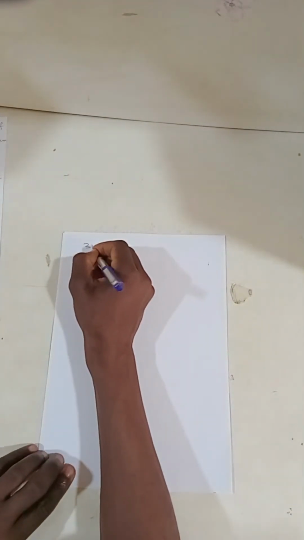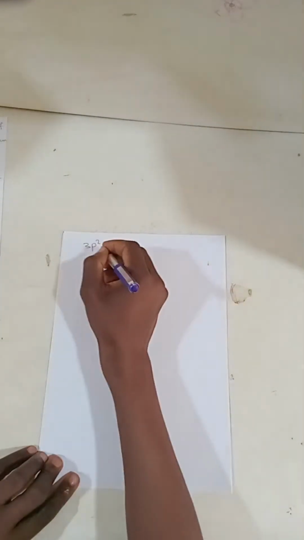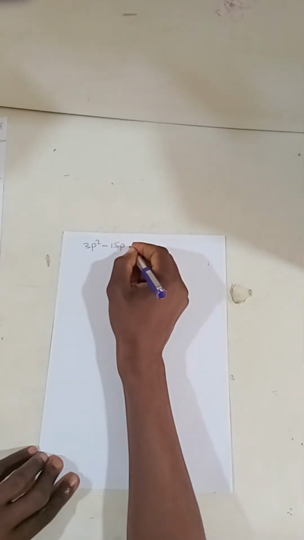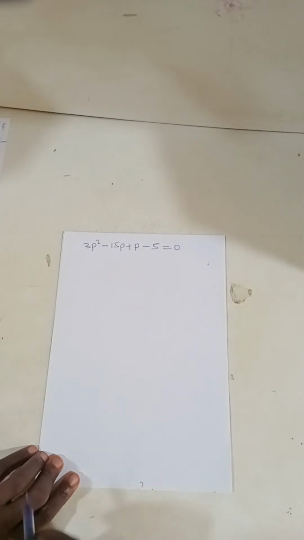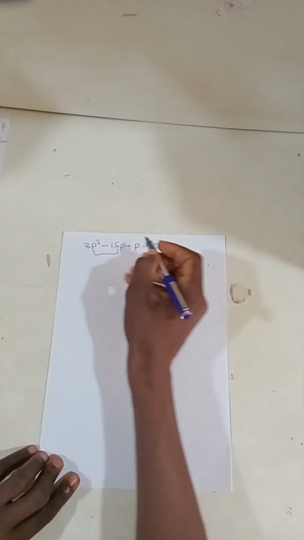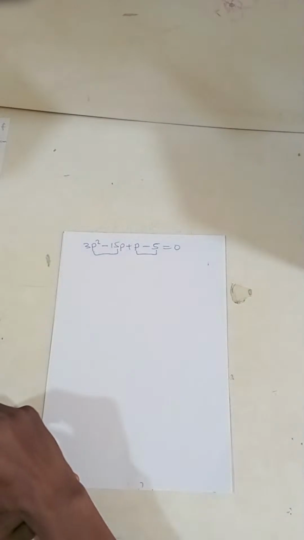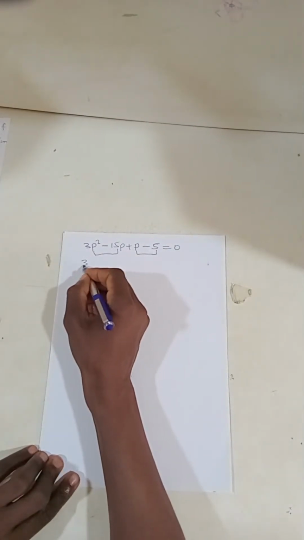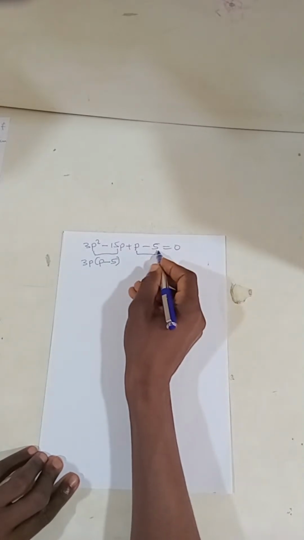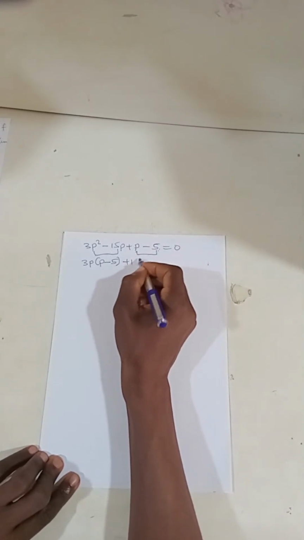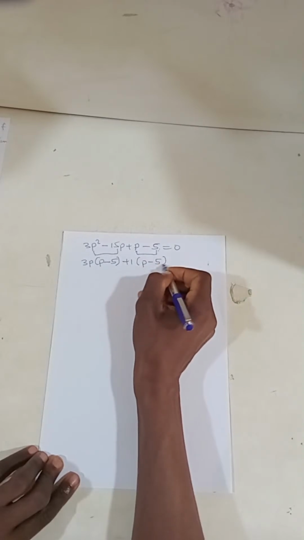Then from where we stop now, we're going to have 3p squared minus 15p plus p minus 5 equal to 0. Okay. Then begin to pair this one together. Pair this one also together. 3 common here. That's 3p. We have p minus 5. Here, p and minus 5 plus 1 common. We have p minus 5.